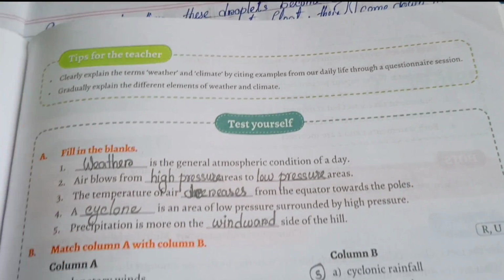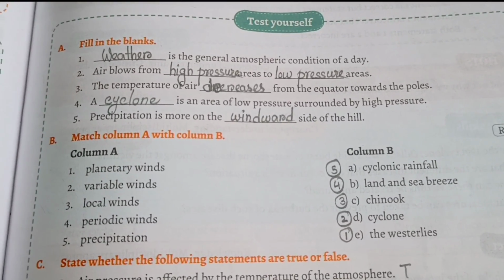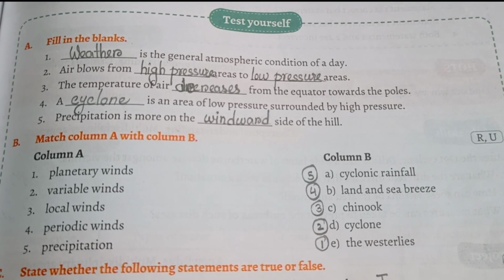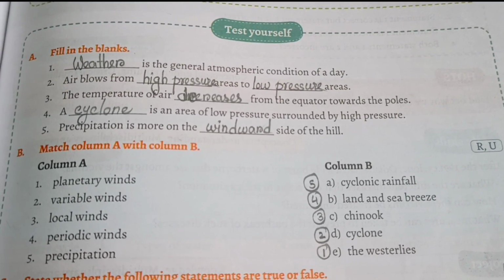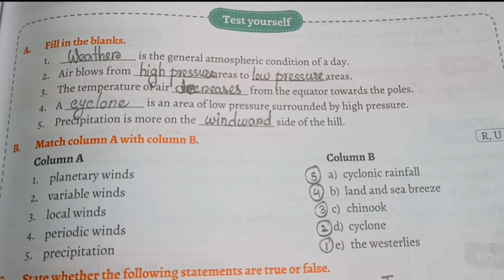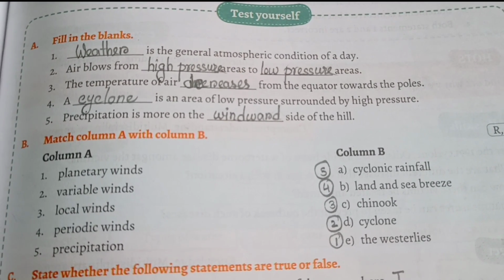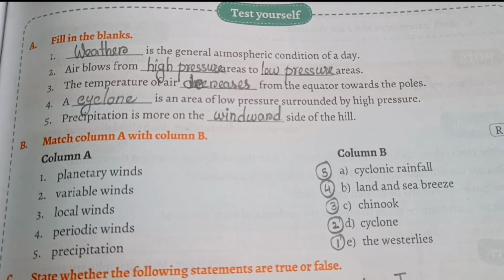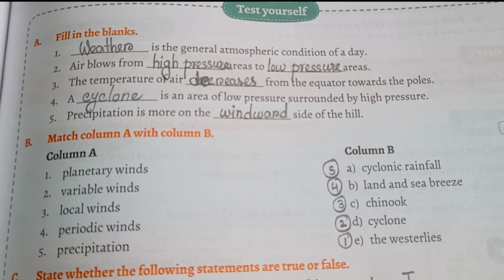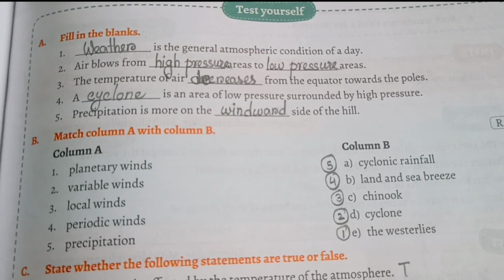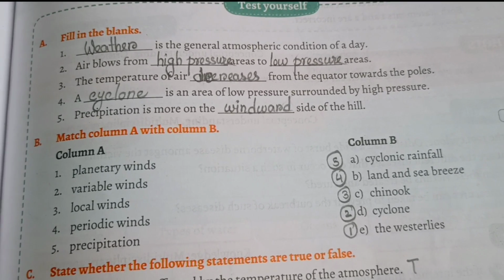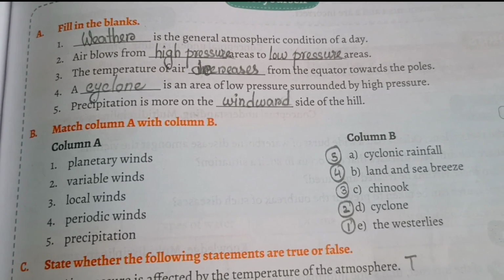Okay, so at first we have some objectives. Number A, fill in the blanks. Number 1, weather is the general atmospheric condition of a day. Number 2, air blows from high pressure areas to low pressure areas. Number 3, the temperature of air decreases from the equator towards the poles. Number 4, a cyclone is an area of low pressure surrounded by high pressure. Number 5, precipitation is more on the windward side of the hill.